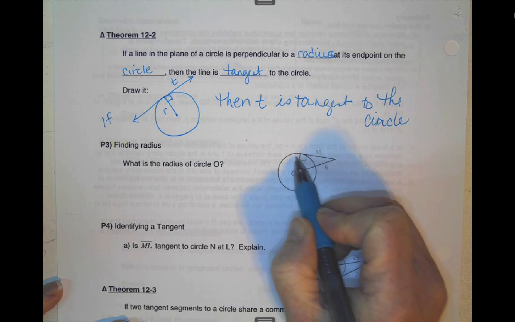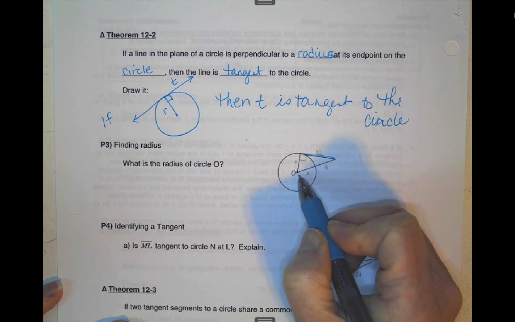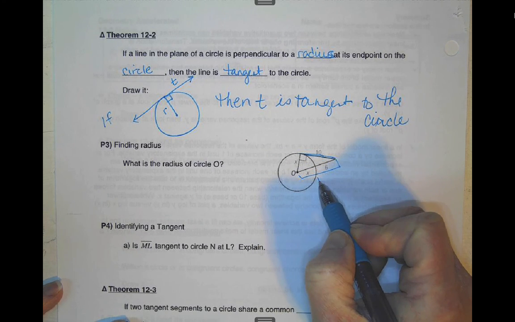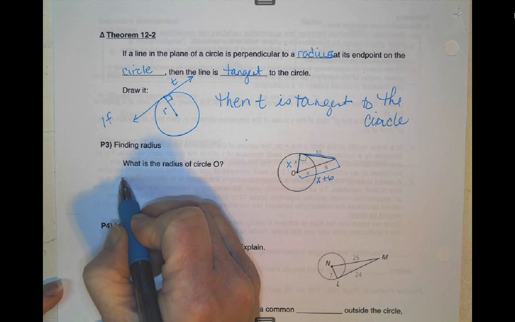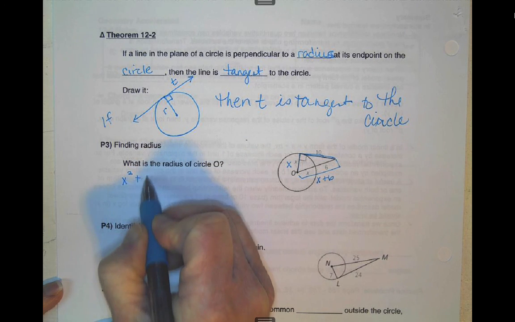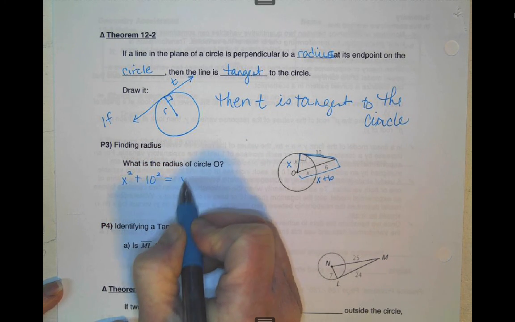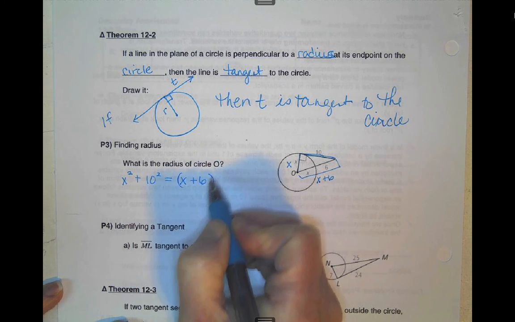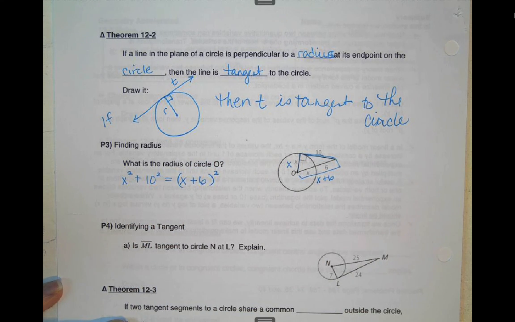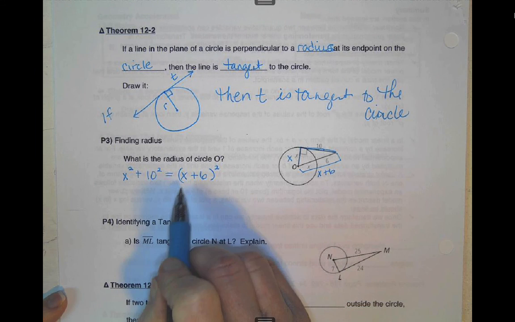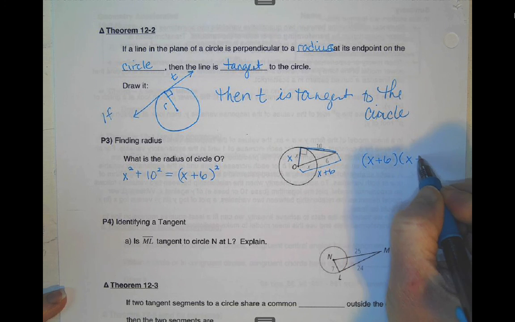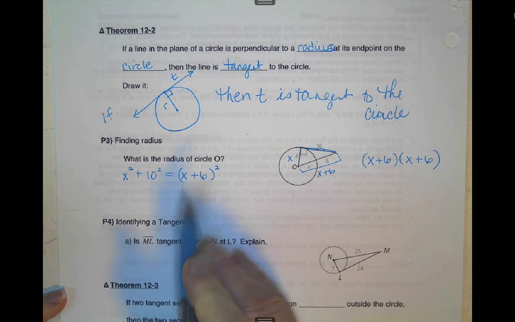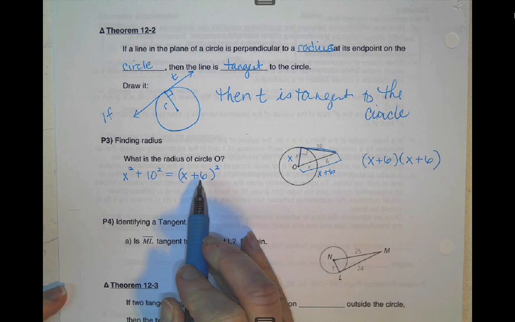This is the 90-degree angle here, so there's 10. The hypotenuse side is X plus 6, and this is X. So when I do this, I'm going to have X squared plus 10 squared equals X plus 6 squared. Now, what you guys generally forget is that this X plus 6, remember, the answer to this is not just X squared plus 36.